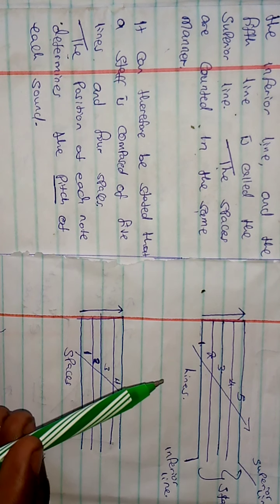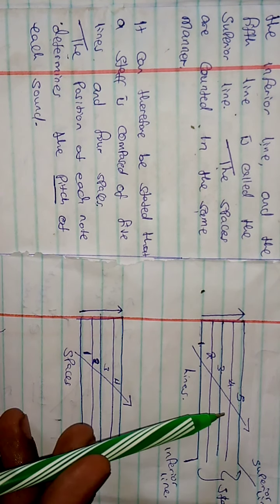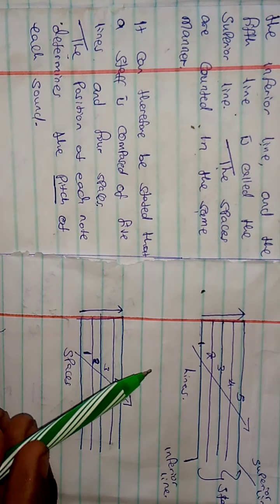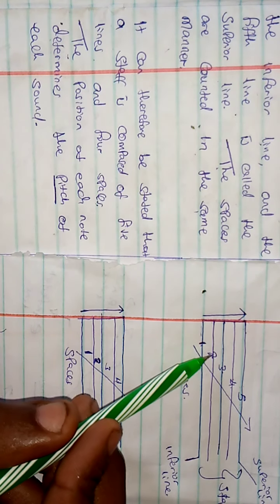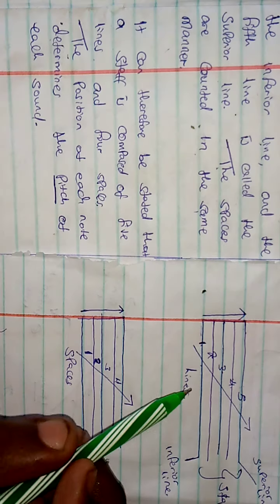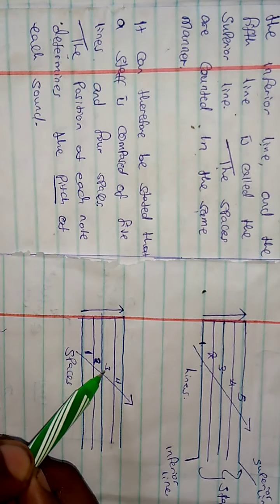It can therefore be stated that a staff is composed of 5 lines and 4 spaces. As we have seen here in our staff, we have got 5 lines, 1, 2, 3, 4, 5, and 4 spaces, space 1, space 2, space 3, and space 4.